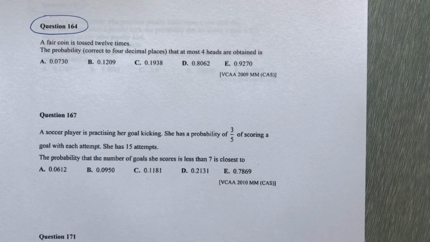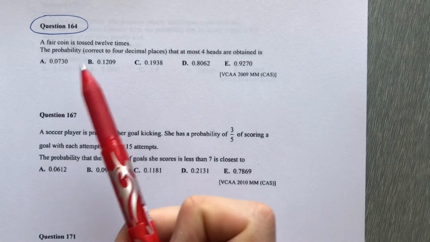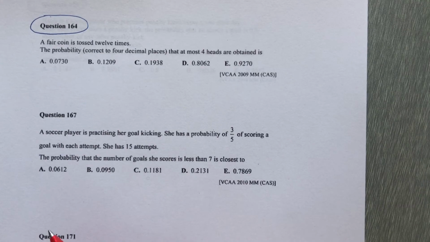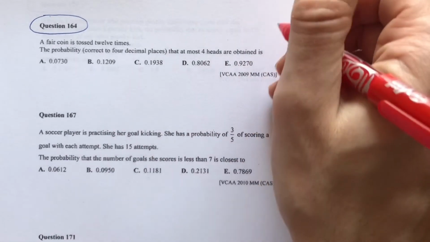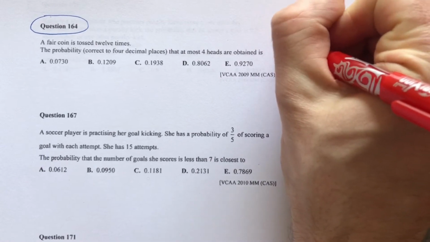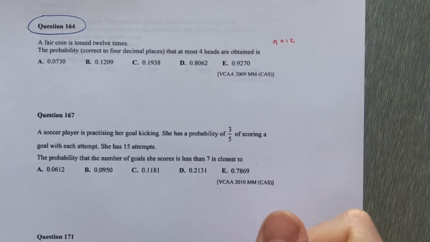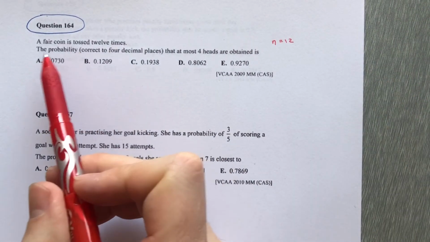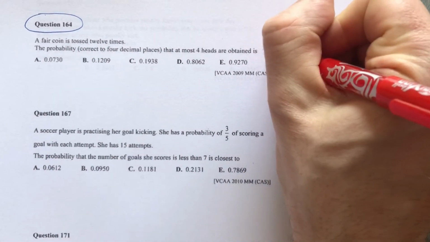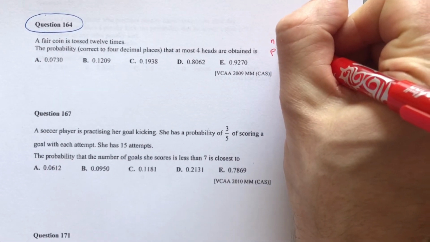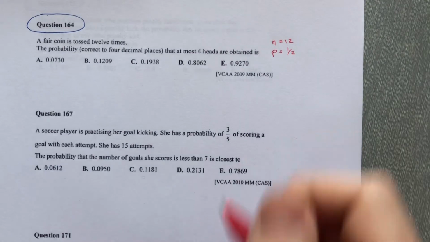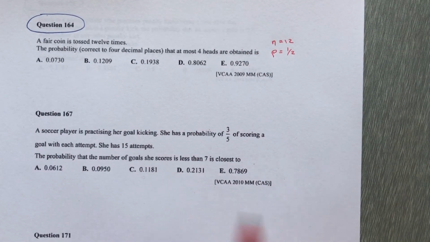So let's have a quick look at a couple of exam questions now. So this one we'll start with. A fair coin is tossed 12 times. So from that we already know what our N value is. We're tossing that coin 12 times. And it's a fair coin. So the chance of success is going to be 1/2. We just need X now, but let's have a look at this next line.